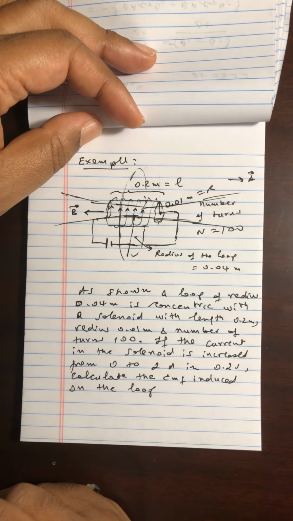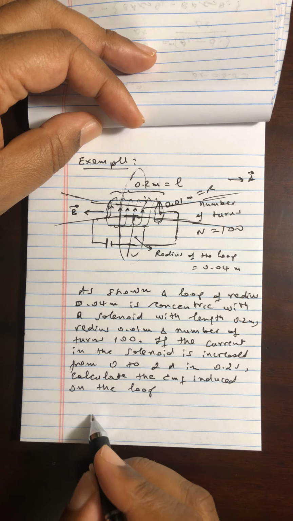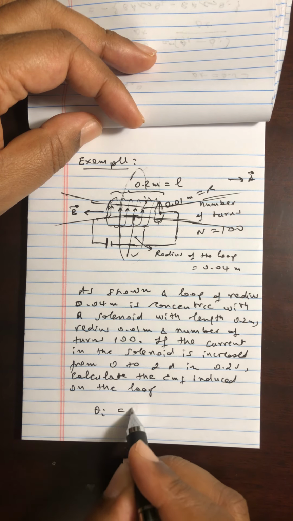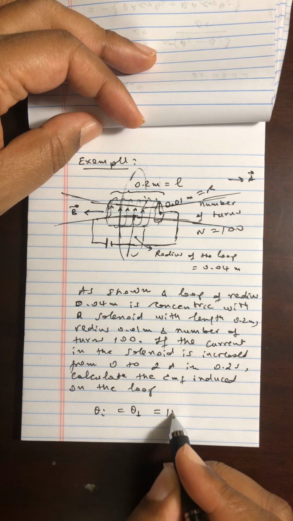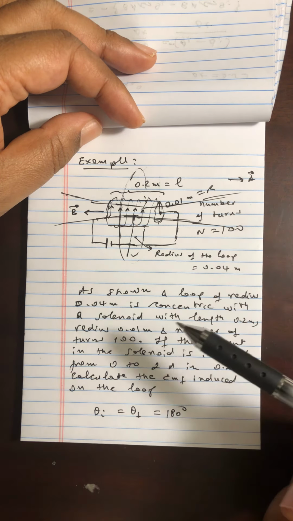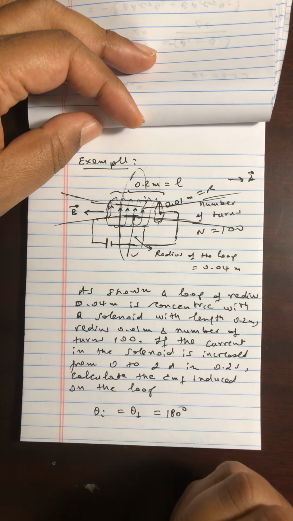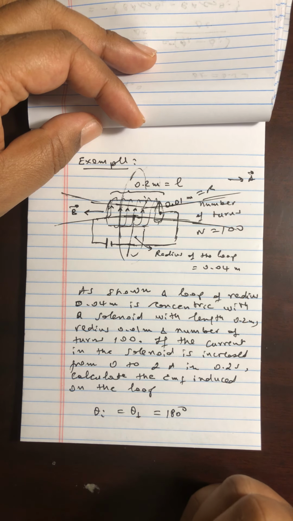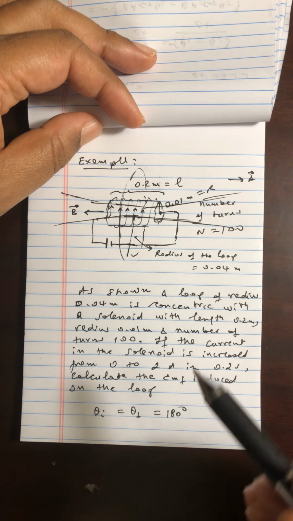So the angle is 180 degrees, and the angle is not changing. So we can say theta initial equals theta final equals 180 degrees. The area of the loop and the direction of the field are opposite, so our angle is 180 degrees.